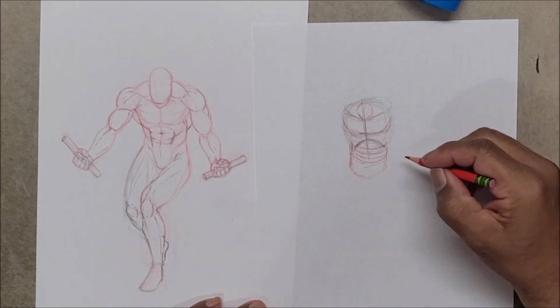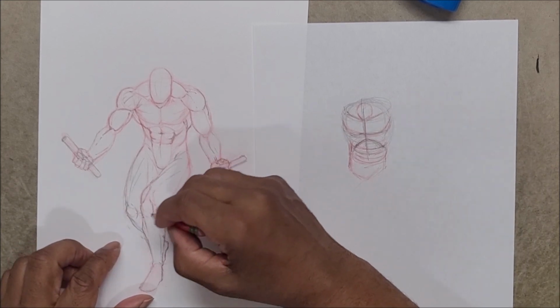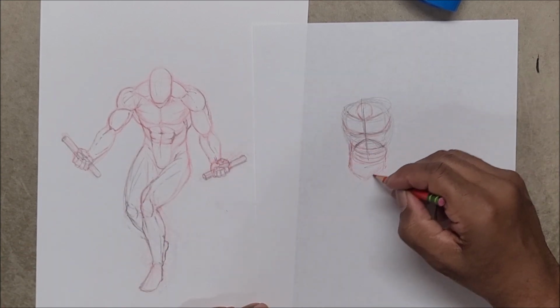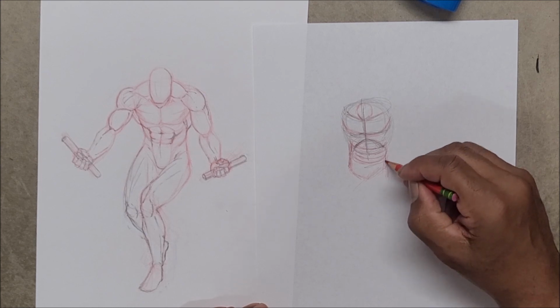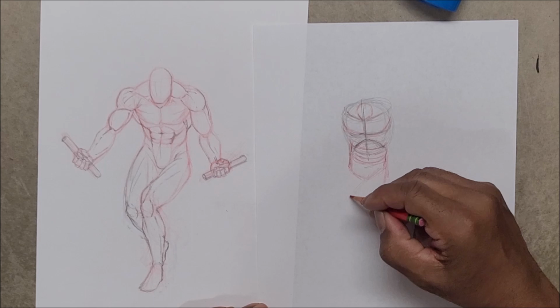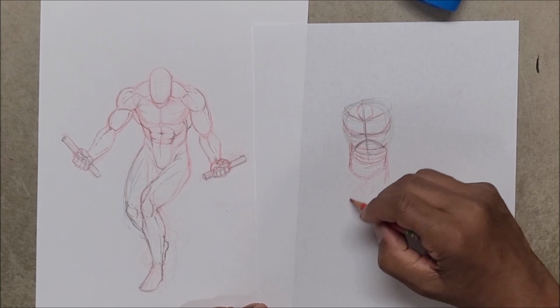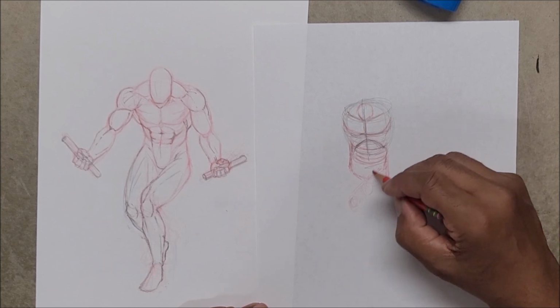So, okay, now let's do this. This is a cylinder. Remember, this is a cylinder going that way. So from here, from that hip, coming down, I'm going to draw the cylinder. And I say to myself, how far do I want my knee? Do I want my knee right here? Do I want my knee right here? Do I want that knee up here?